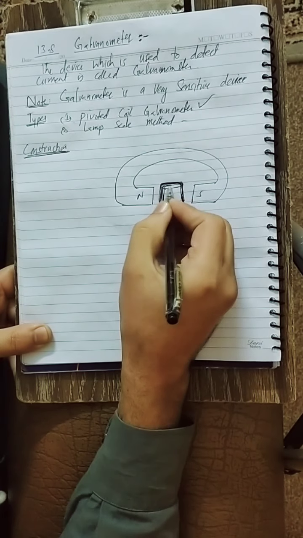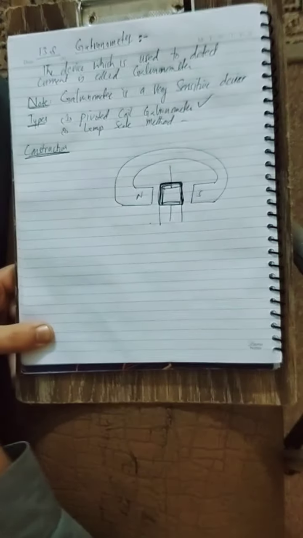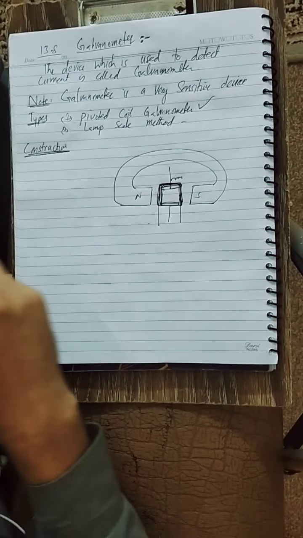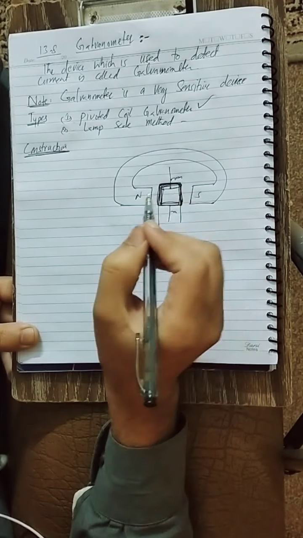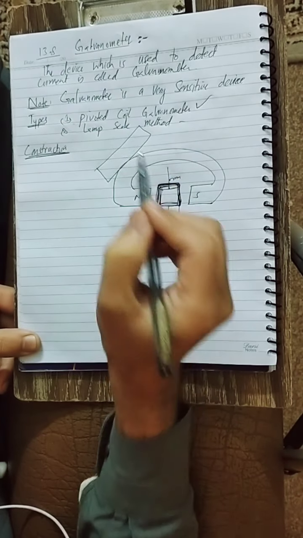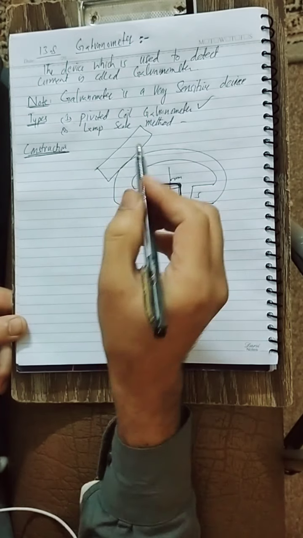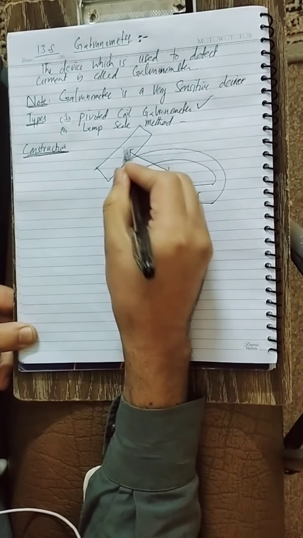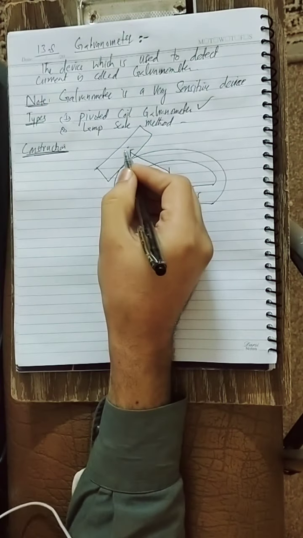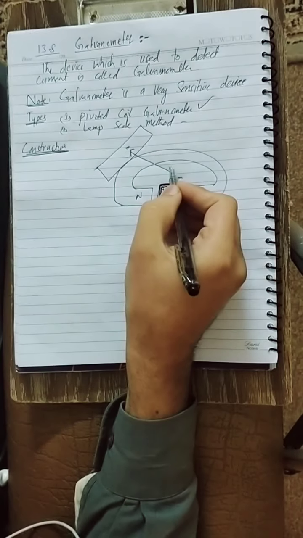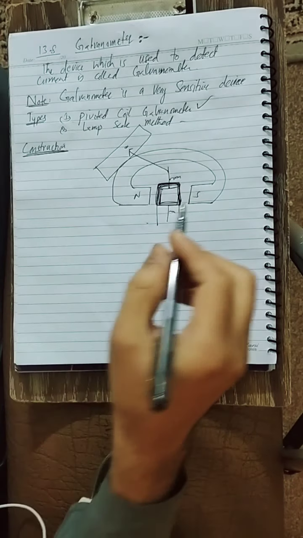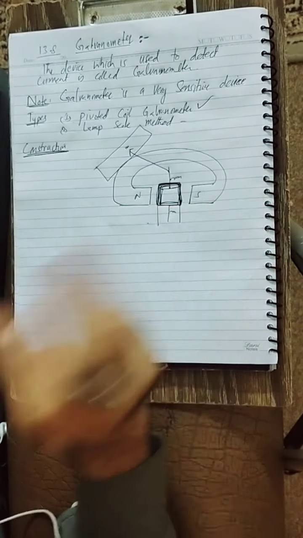And there is an arm which is called the axis of rotation, and there is a spring. This spring produces the restoring torque. Now there is a screen, which can be seen easily when we have a galvanometer practically, and there is a needle on the screen placed at zero deflection. Initially the needle is at zero deflection. This needle is attached to the axis of rotation.